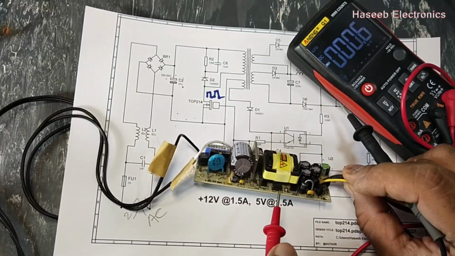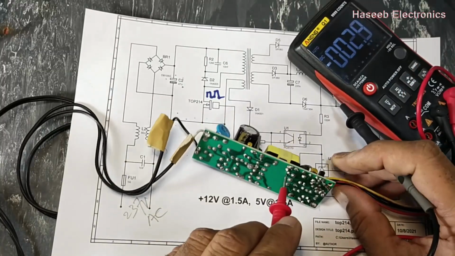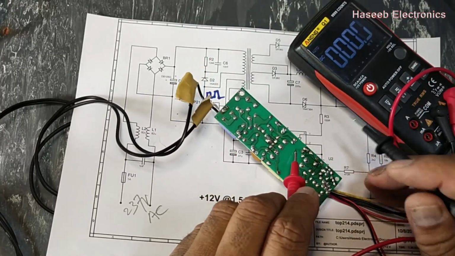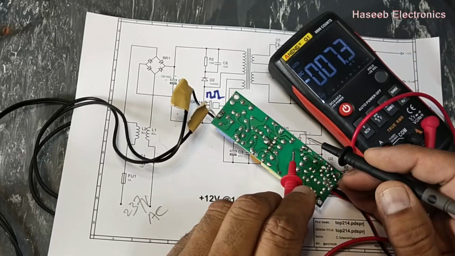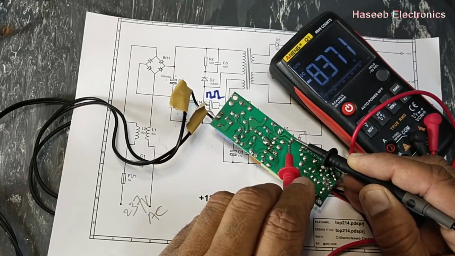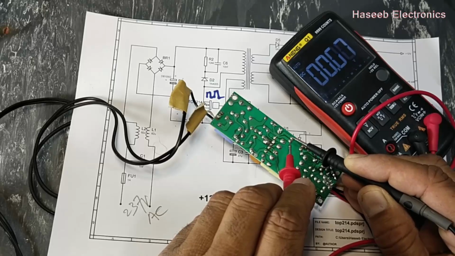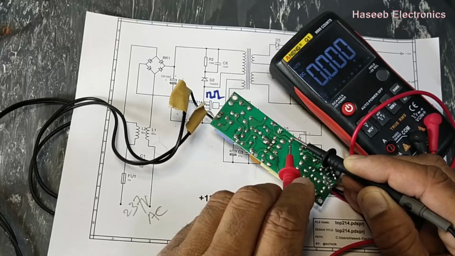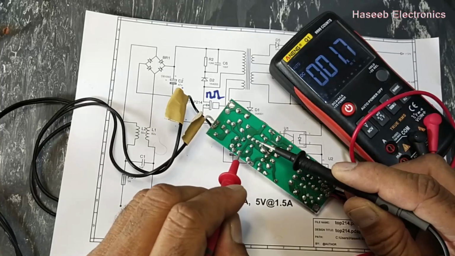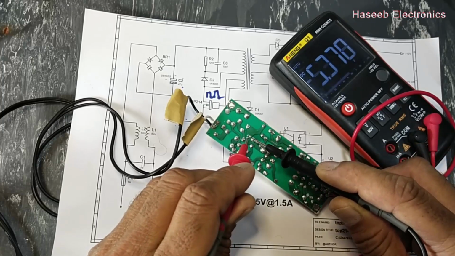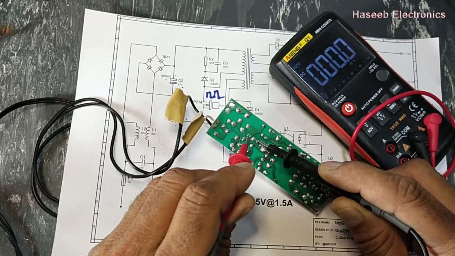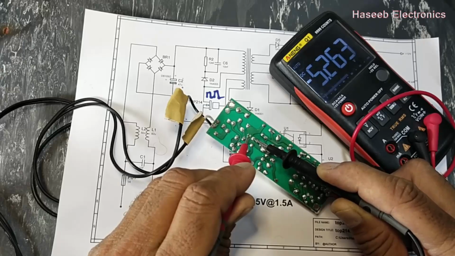Then we have to check this optocoupler. Set the multimeter to DC voltage mode and check the voltage on the output side, that is on the primary side. Here we have fluctuation. We can see the multimeter response, so that means there is something wrong. Then we have to check this small capacitor. Here we also have fluctuation. This voltage must be stable.